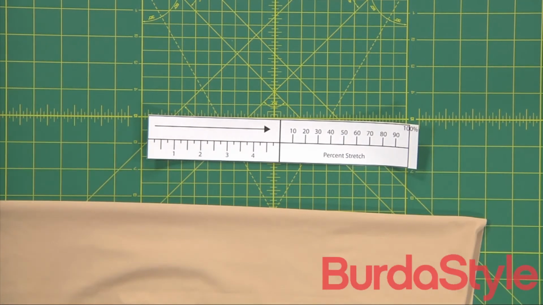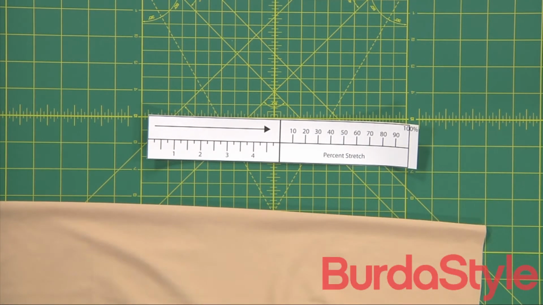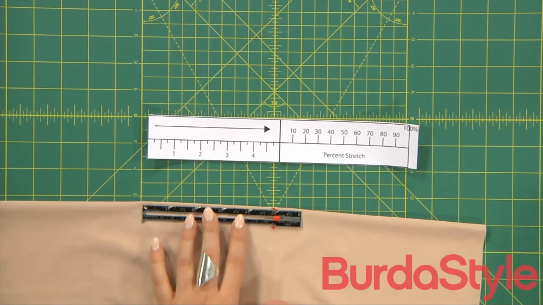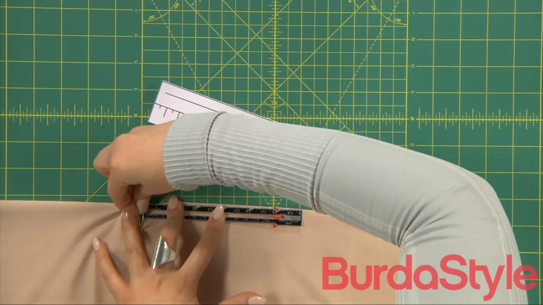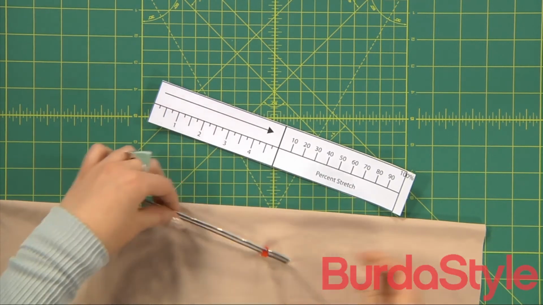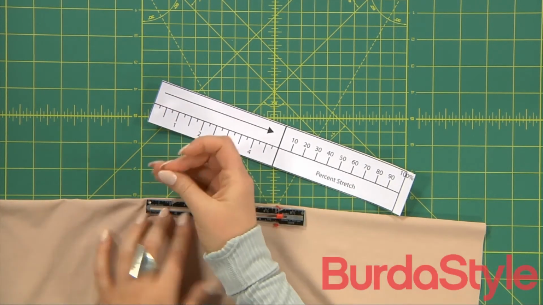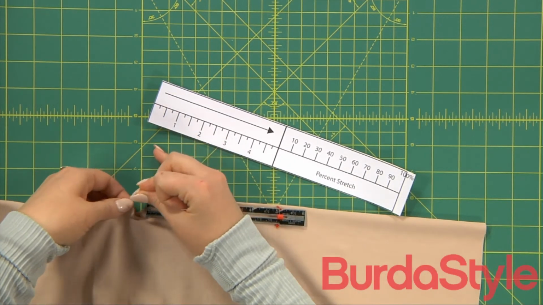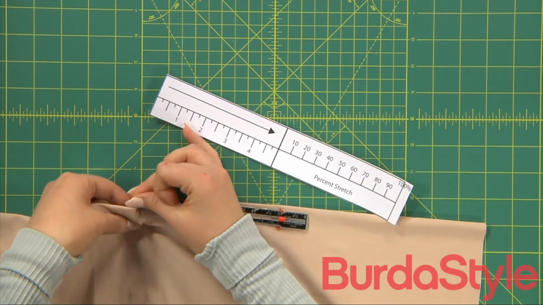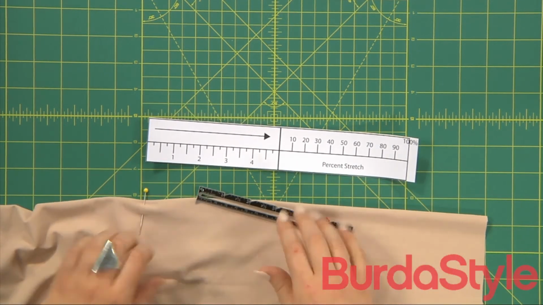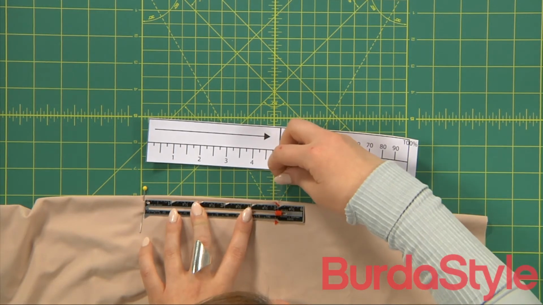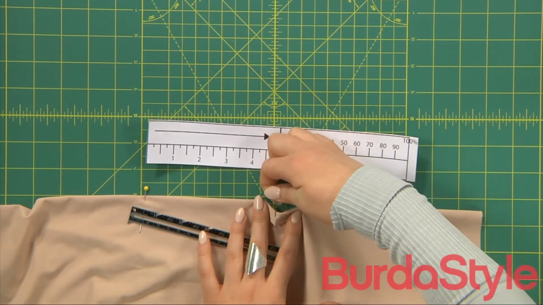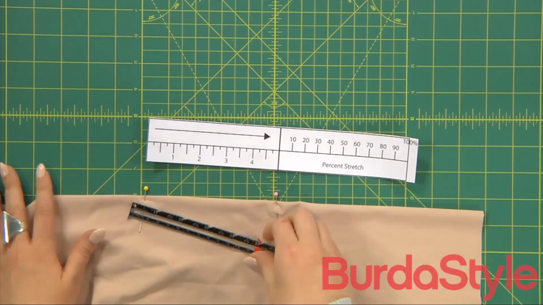And I'm going to do the same thing where I take my sewing gauge somewhere in the middle of the fabric. You don't want to do it too close to the edge because the edge can warp the stretch a little bit. So I'm going to put one pin right here, lay my sewing gauge, and put another pin at my 5-inch mark, just like we did for our crosswise grain.